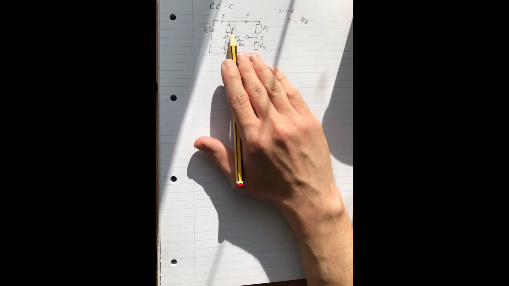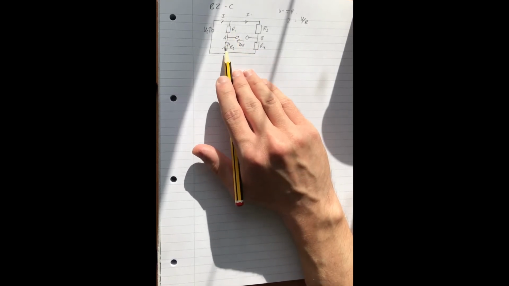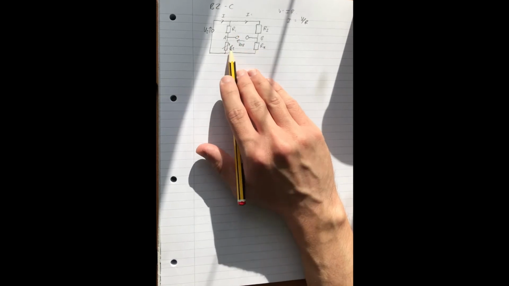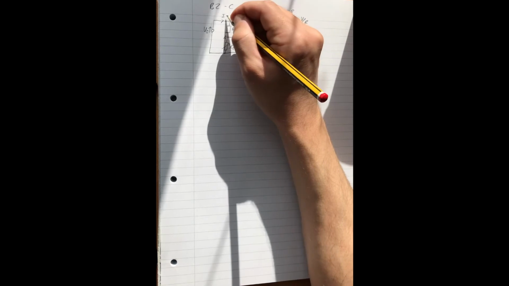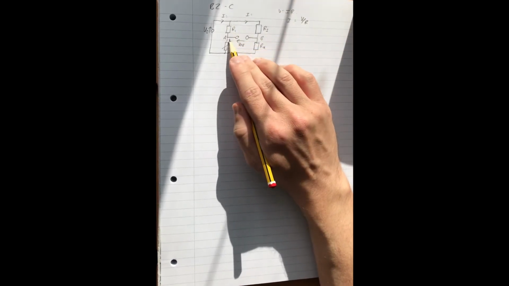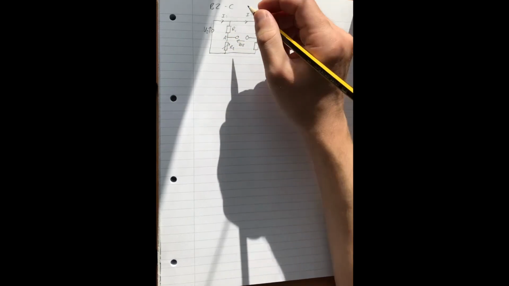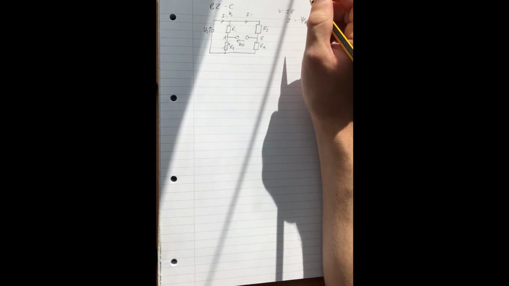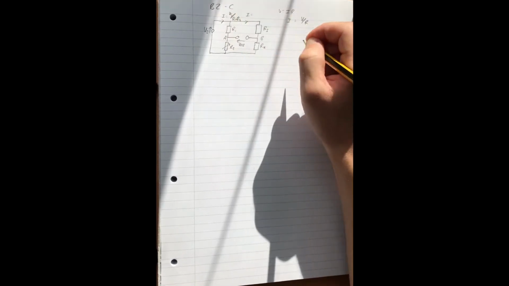Now the path over here is going to display a resistance of R1 plus R2 because we've got resistors in series here. So we can say that the current over here will be Vs, V supply, over R1 plus R2.